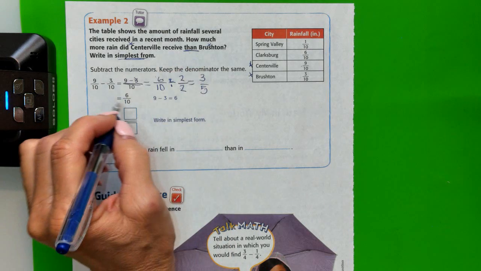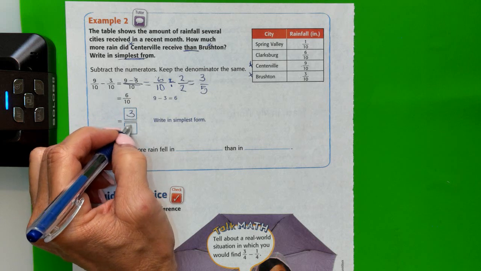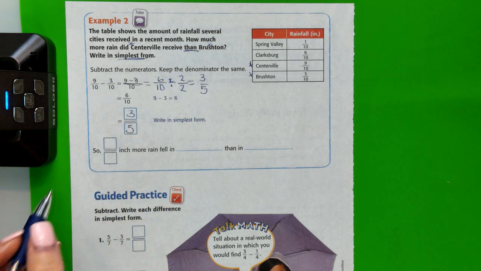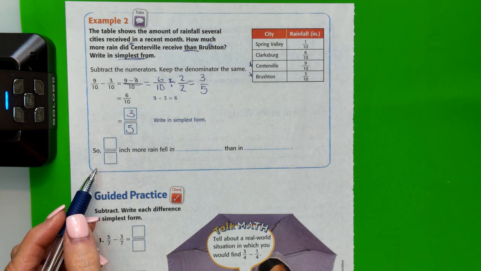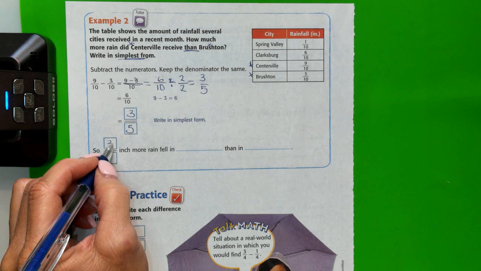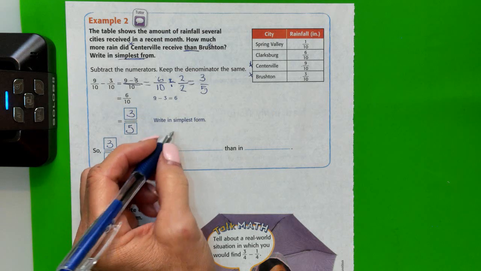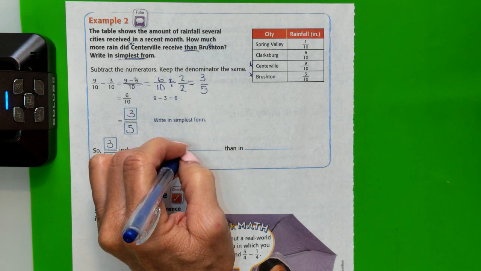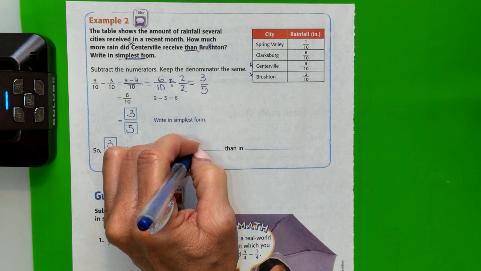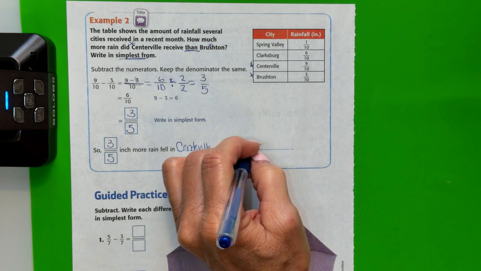So our simplest form is 3/5. So, 3/5 inch more rain fell in Centerville than in Brushton.